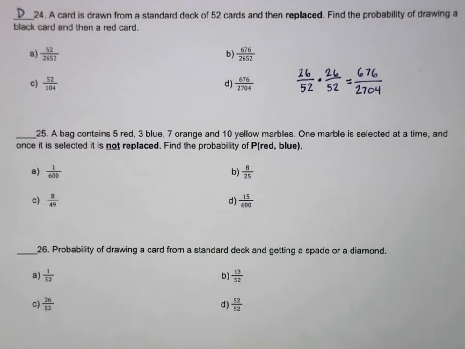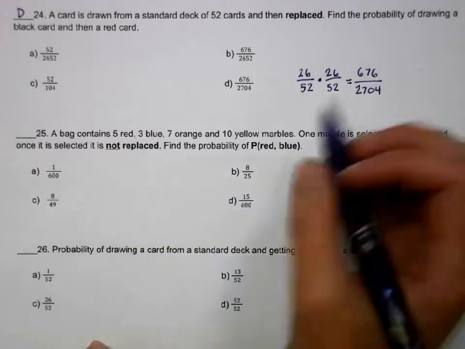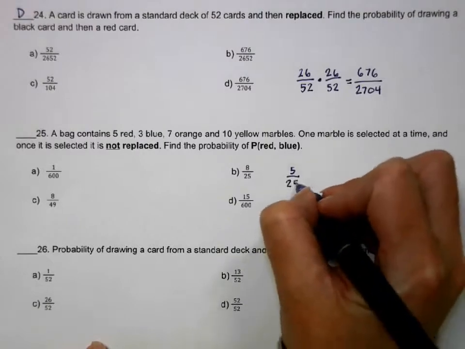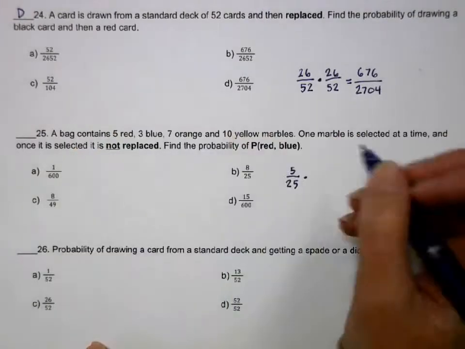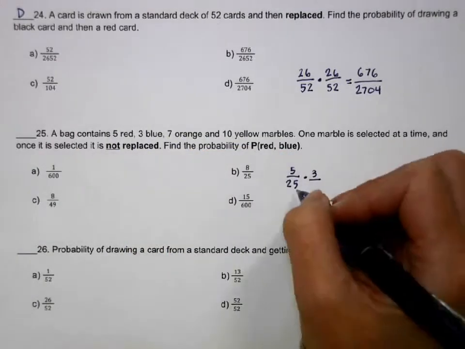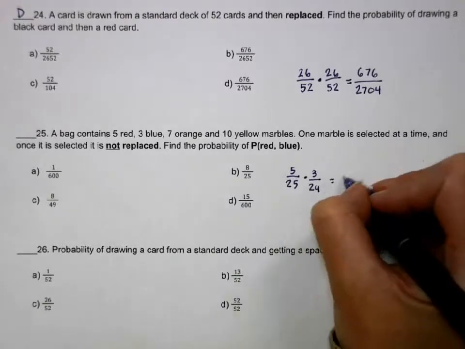The next one, a bag contains 5 red, 3 blue, 7 orange, and 10 yellow marbles. 1 marble is selected at a time, and once it is selected, it is not replaced. Find the probability that first you get a red, then you get a blue. Okay, well, we have 5 reds, and there are 25 total marbles if you add all those values together. Then we have 3 blues. Okay, but if I've already taken out a red one, then there's only 24 marbles left in here. So we'd end up getting 15 over 600.